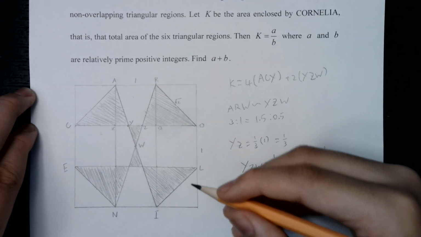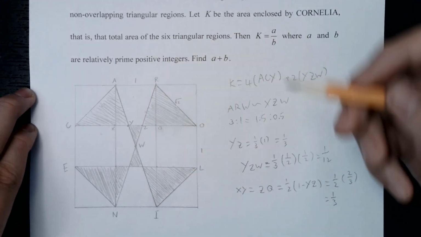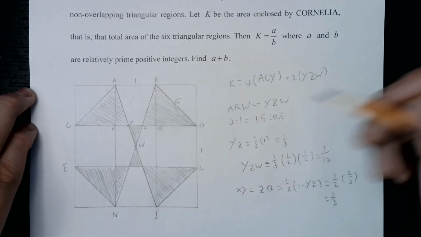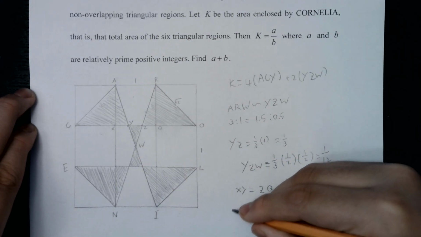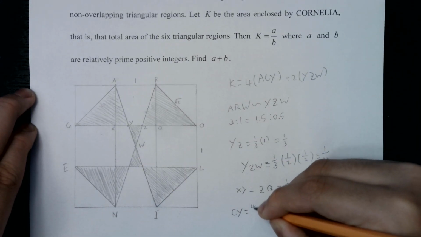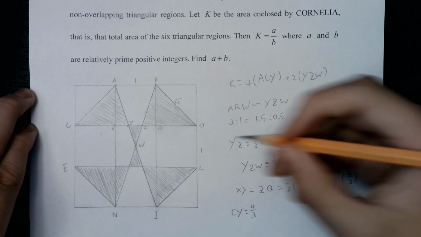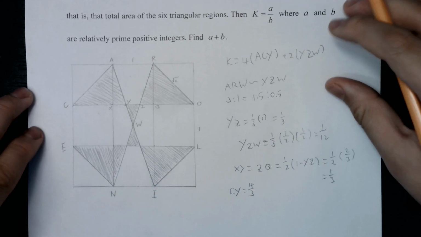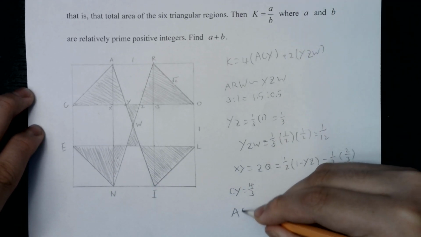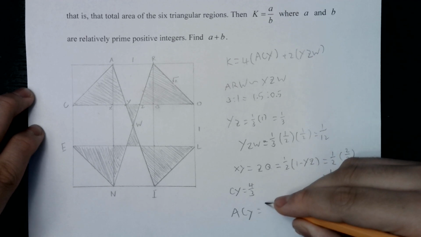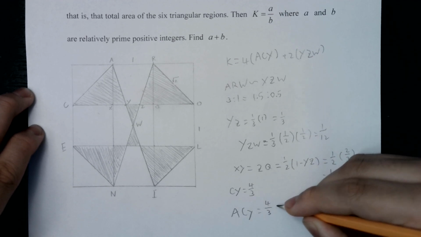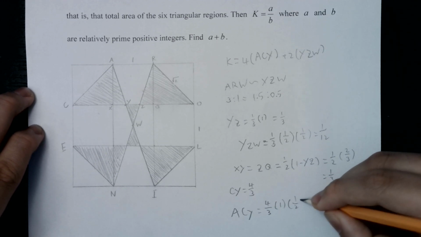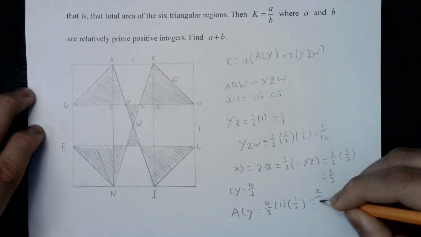And this means that CY has to be CX plus XY. Since we know that XY is equal to 1/3, we know that CY has to be 1 plus 1/3. So CY is going to equal 4 over 3. And now the height is pretty simple. The height is going to be AX, which is equal to 1. And it's a triangle, so we have to divide by 2, which means that the area of ACY is going to be equal to 4 over 3 multiplied by 1, which is the height. You can skip writing that, but I'm writing it down so you guys know. Multiplied by 1 over 2, which is going to be equal to 2 over 3.